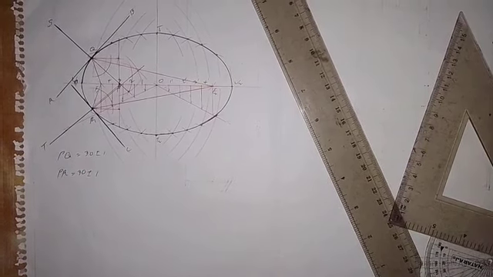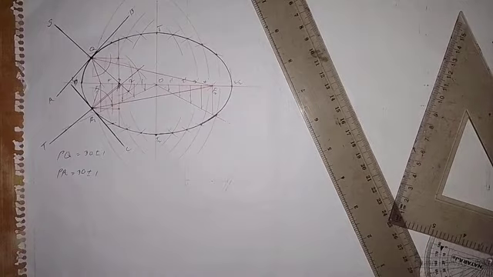So we have answered that question, and this question carries 20 marks, as we have in the question. All you need to do is to practice.